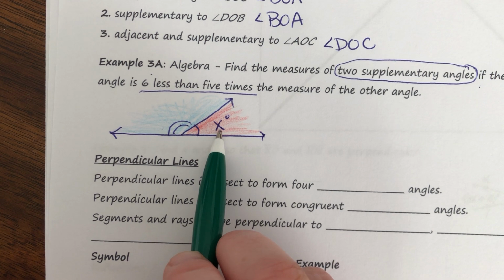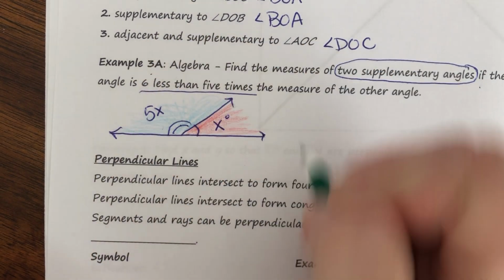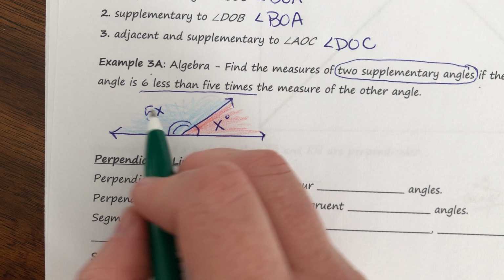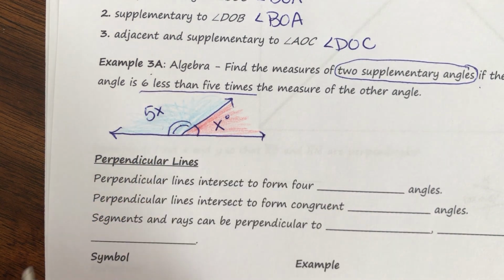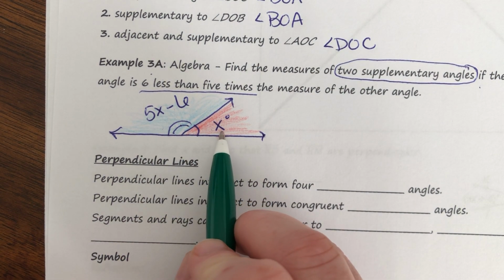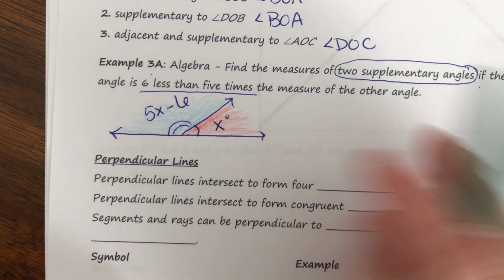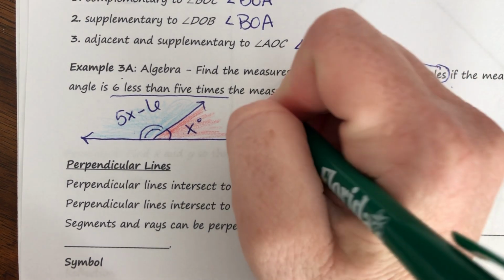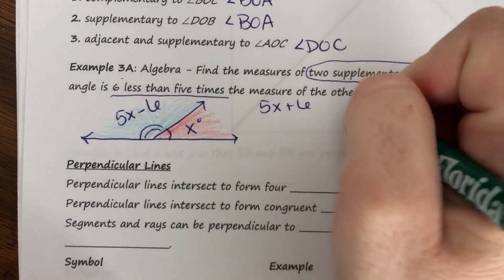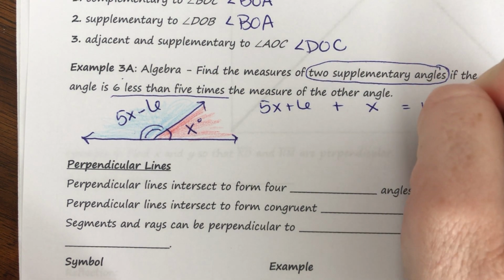6 less than what? Than 5 times the measure of this angle. If this angle is X, then I'm going to have 5 times that measure, but not just 5 times that measure, it's actually 6 less than 5 times that measure. So I'm going to subtract 6. So these two angles together are supplementary. So I'm going to add them together and set them equal to 180. 5x minus 6 plus the other angle, x, equals 180.